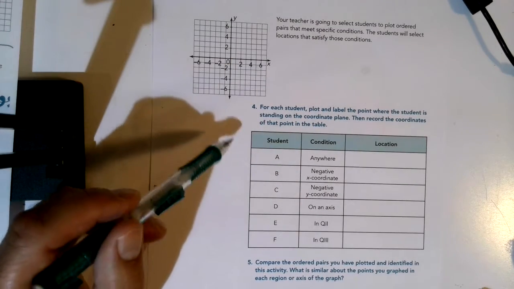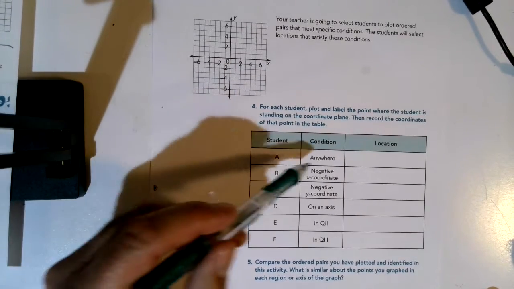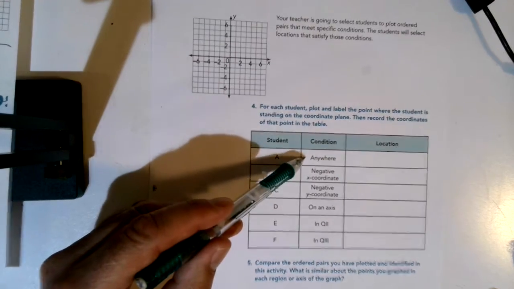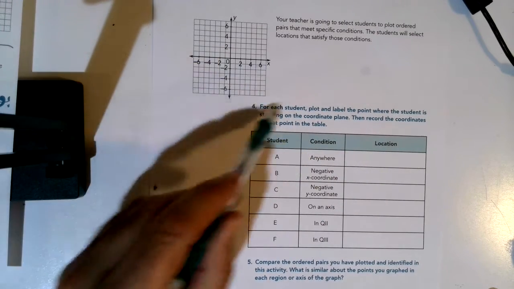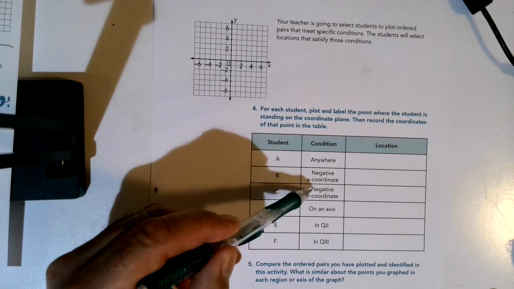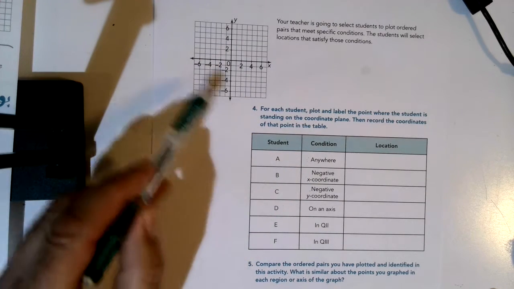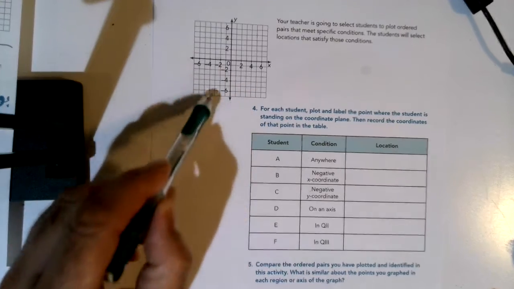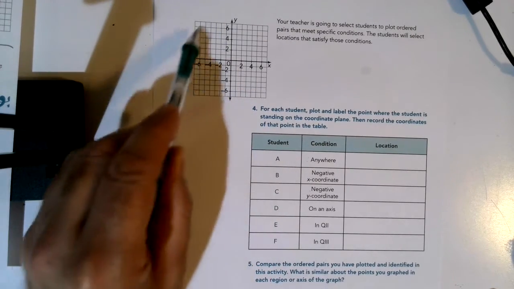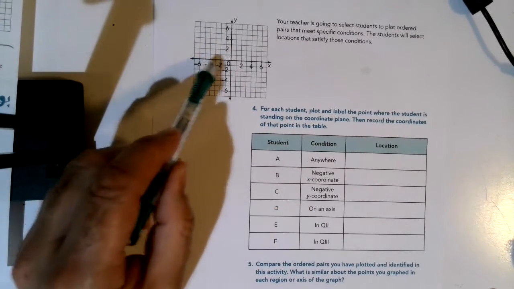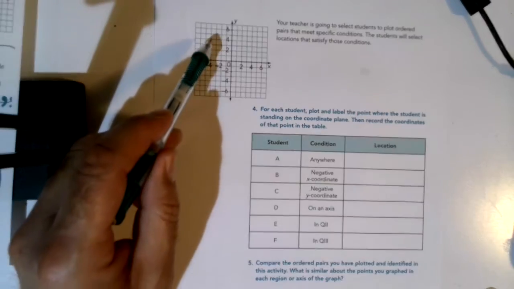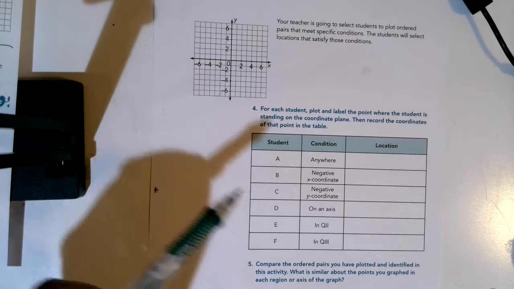Your job for this activity will be to find your own plots anywhere on this graph that satisfy these conditions. Anywhere on the graph, a negative x coordinate, which would be on this side, a negative y coordinate, which would be on this side, on an axis, in quadrant 2, in quadrant 3.